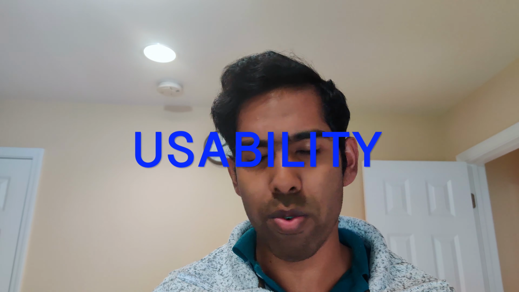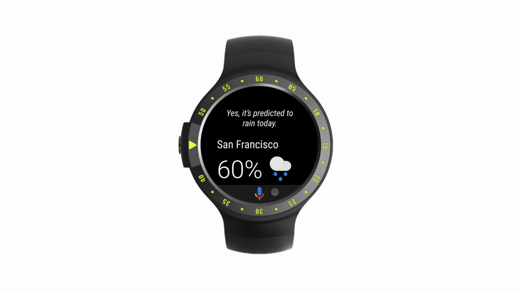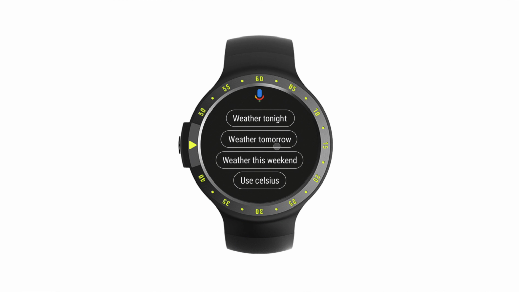The first thing I want to talk about is the usability, and in general when it comes to usability, I think Google Wear OS watches are pretty intuitive to use. It's pretty easy to navigate with the whole UI, and the same is true for the Fossil Watch. The UI on the Fossil Watch is very similar to any other Google Wear OS watch.